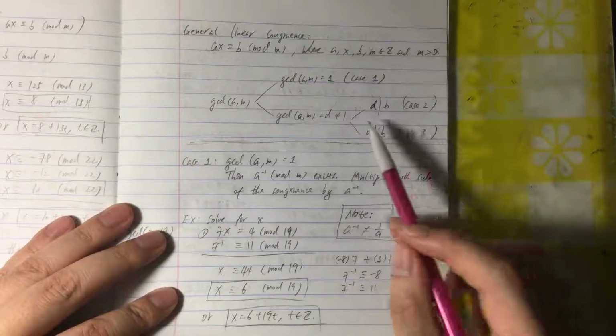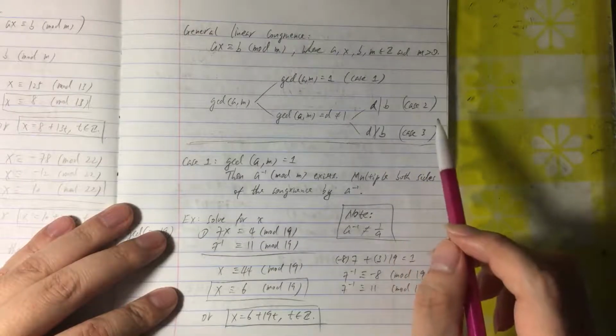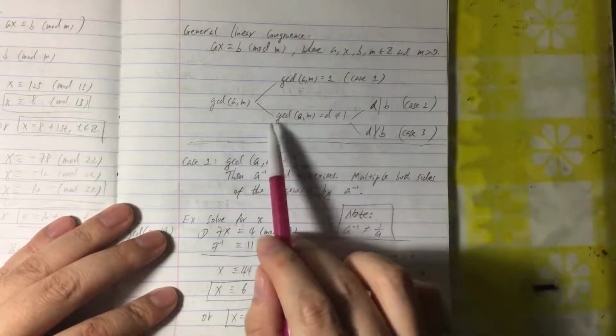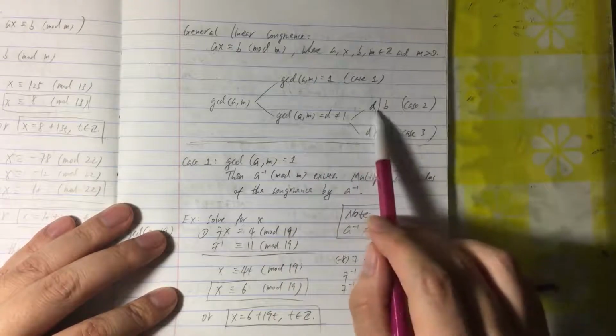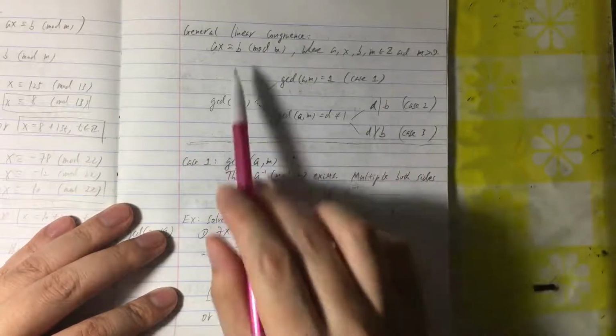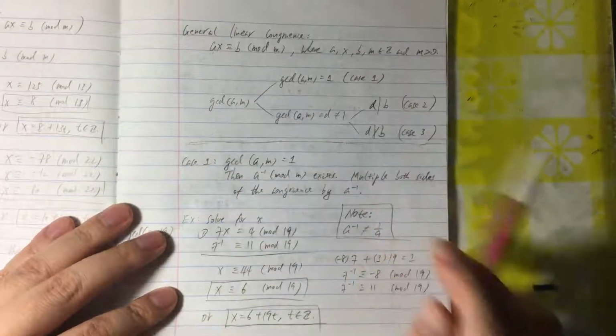Next, let's discuss case 2. How do we solve the general linear congruence in case 2, when the GCD of A and M is D, which is not 1, and D divides B? How do we solve the linear congruence in case 2?